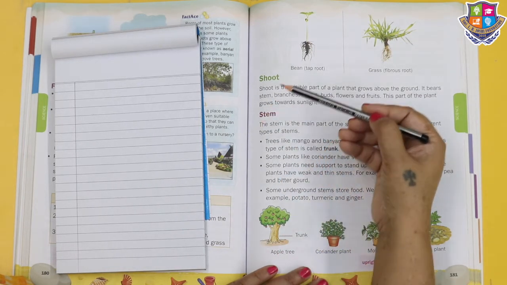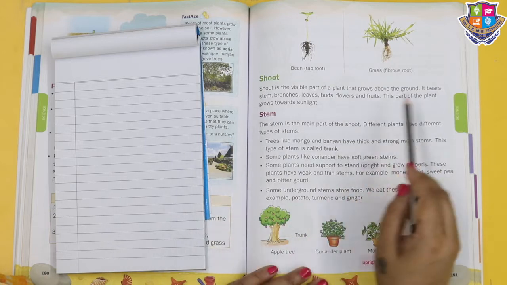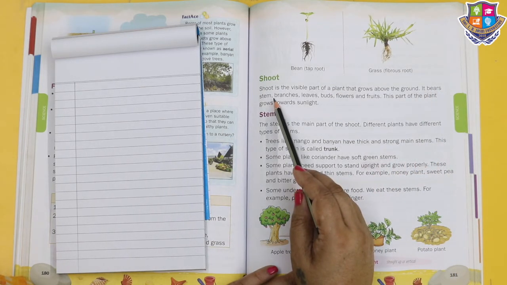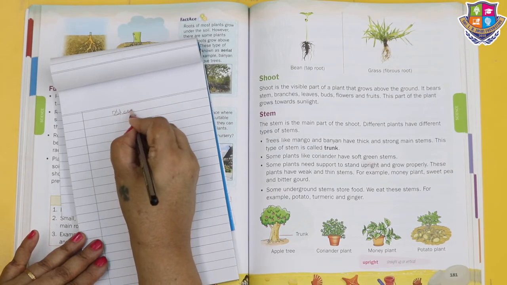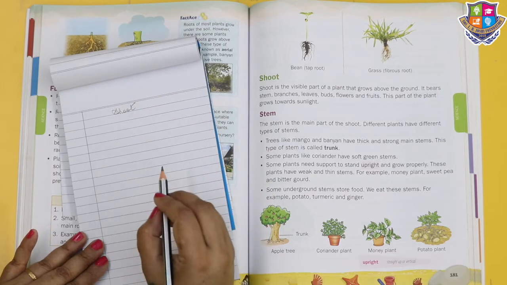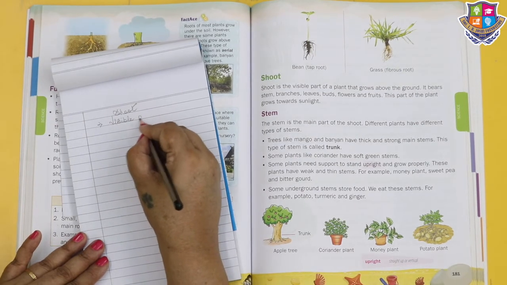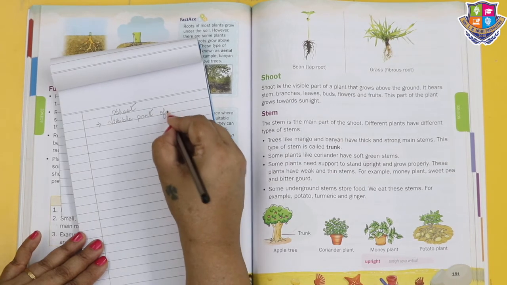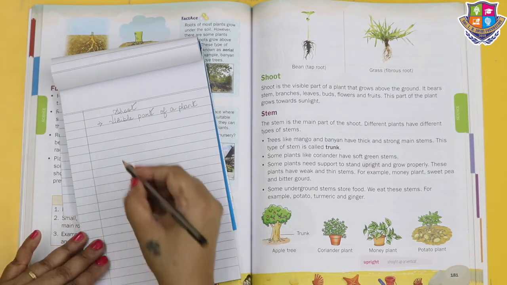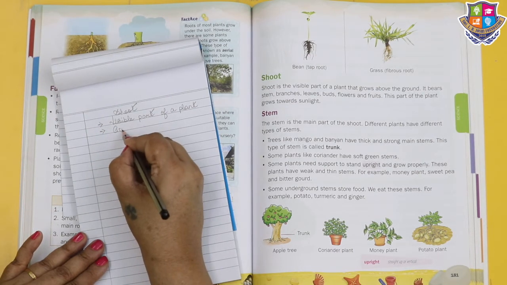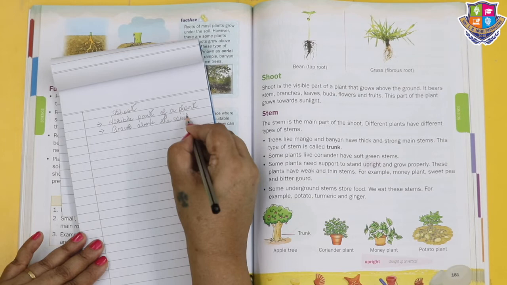Now, as we finish with the root, we are going to go to the shoot. The shoot is the visible part of a plant that grows above the ground. We had learned this earlier too, but it is a gentle reminder. The shoot is the visible part of the plant. This is the first and foremost thing that you have to keep in your minds. Where does it grow? It grows above the soil.